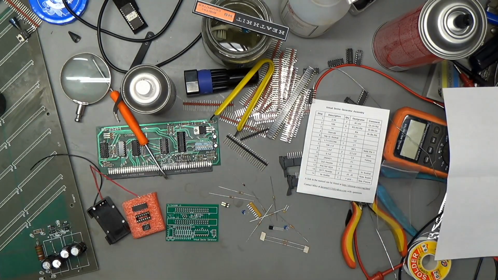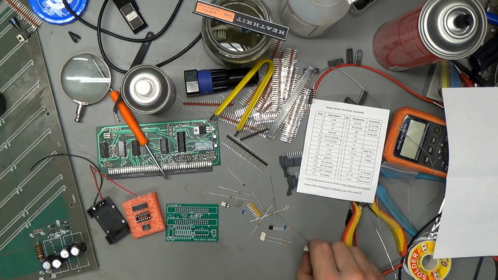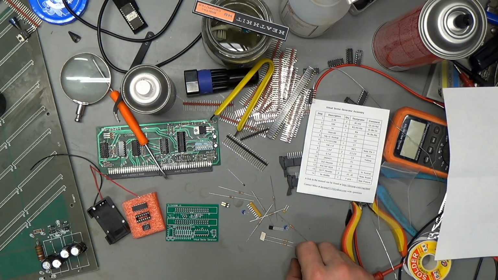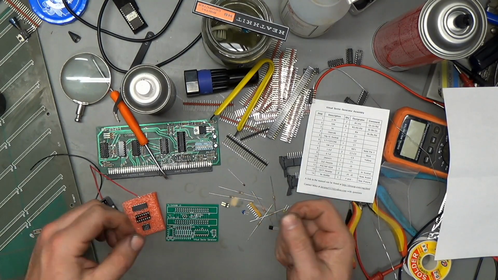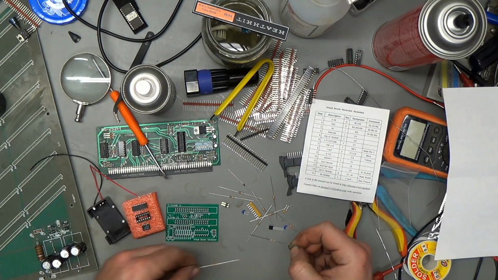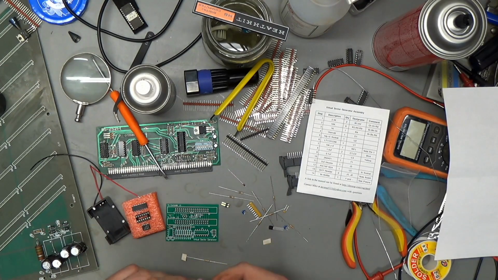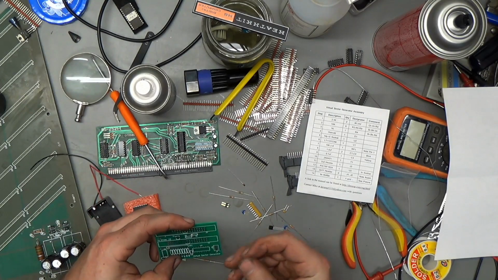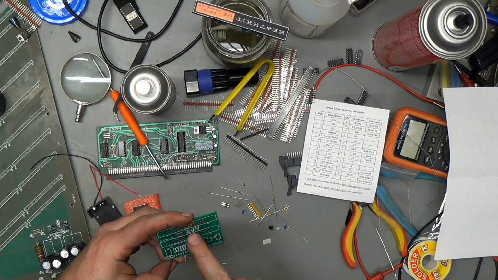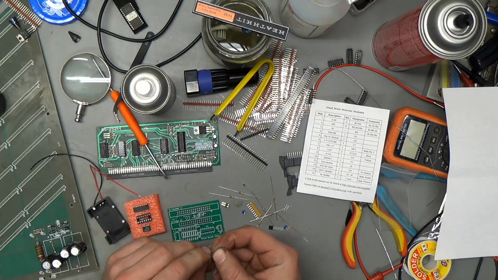It says to install the 3K resistors in positions R1 and R2. Those will be orange, orange, red. That's these. Very good. Positions R1 and R2. There's R1, or there's R2.